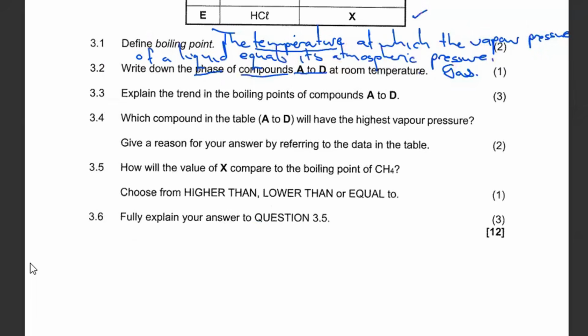For question 3.3, we can say the molecular size increases from A to D.